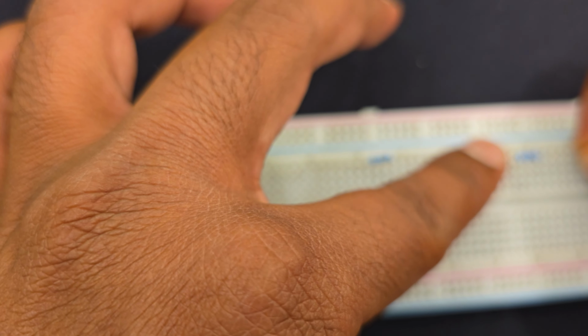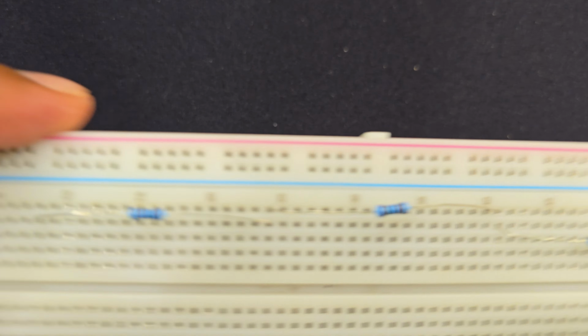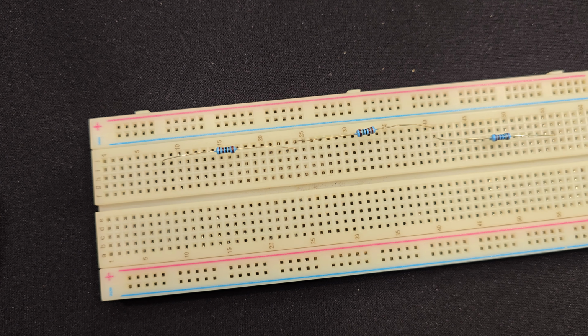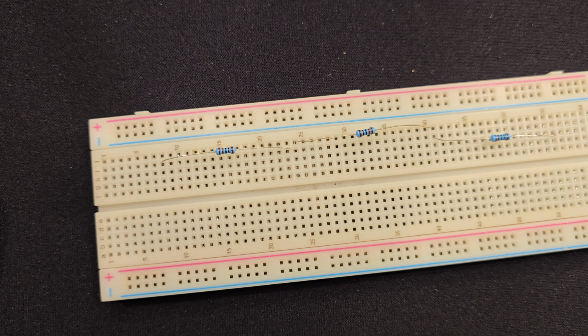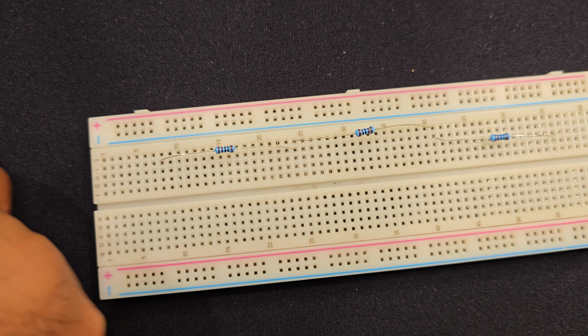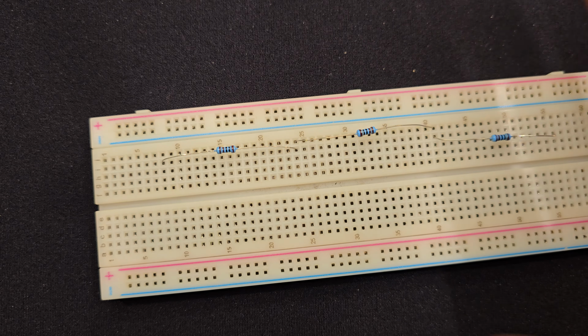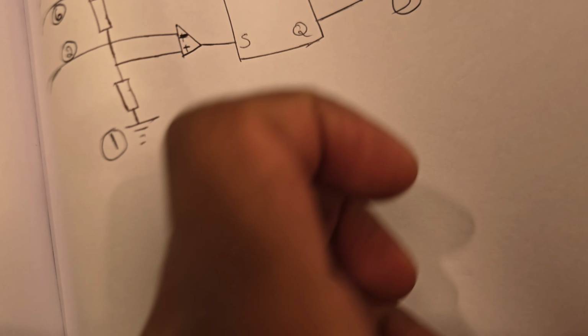So I just want to show you some formulas to calculate the effective resistance of the circuit. Imagine I have the first resistor here.